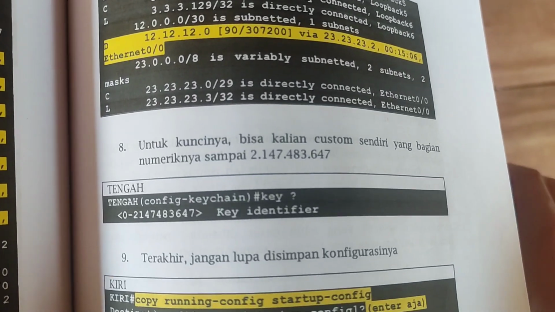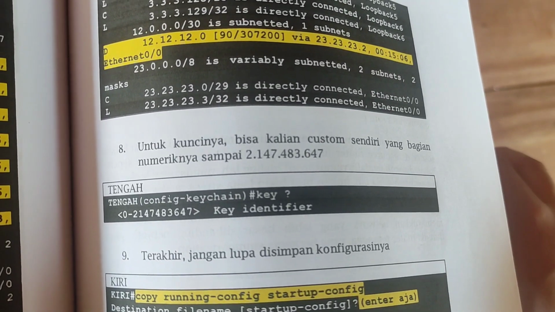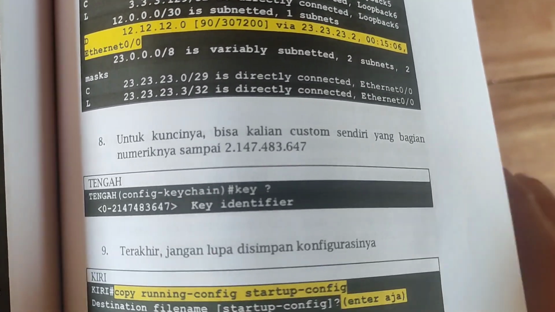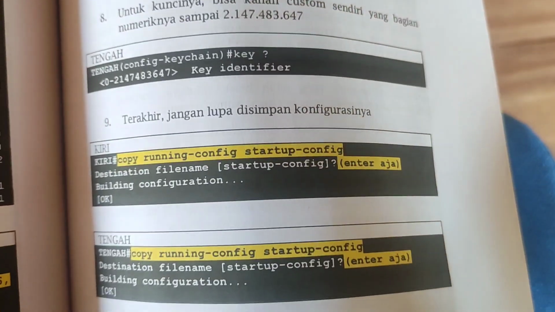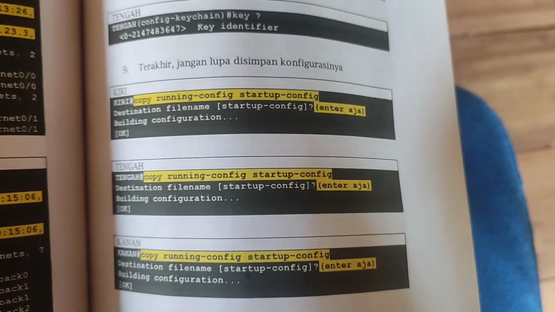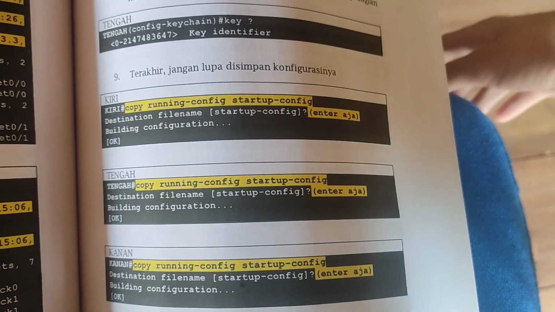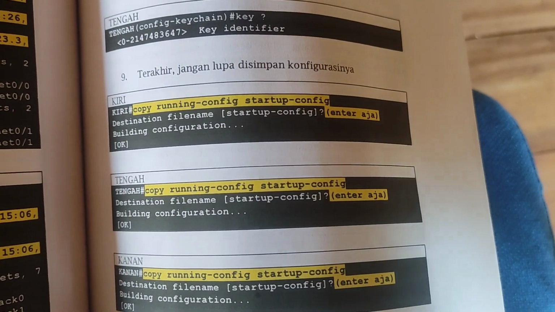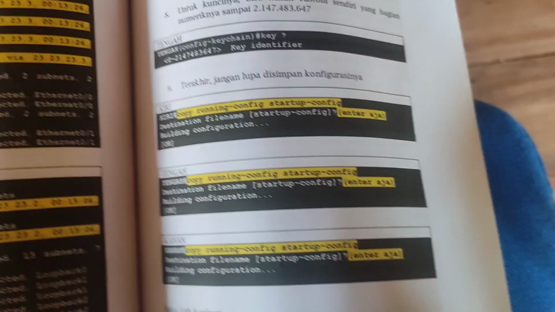If you are ready, you can save by writing copy running-config startup-config.